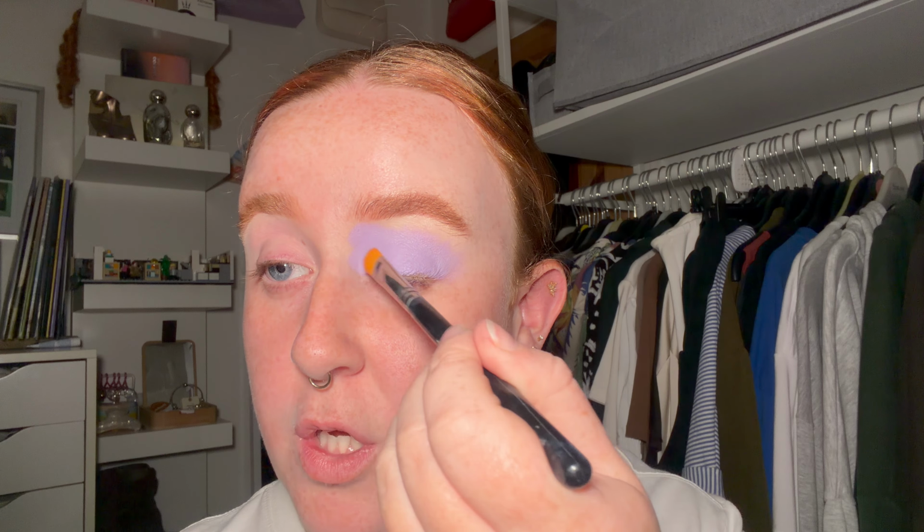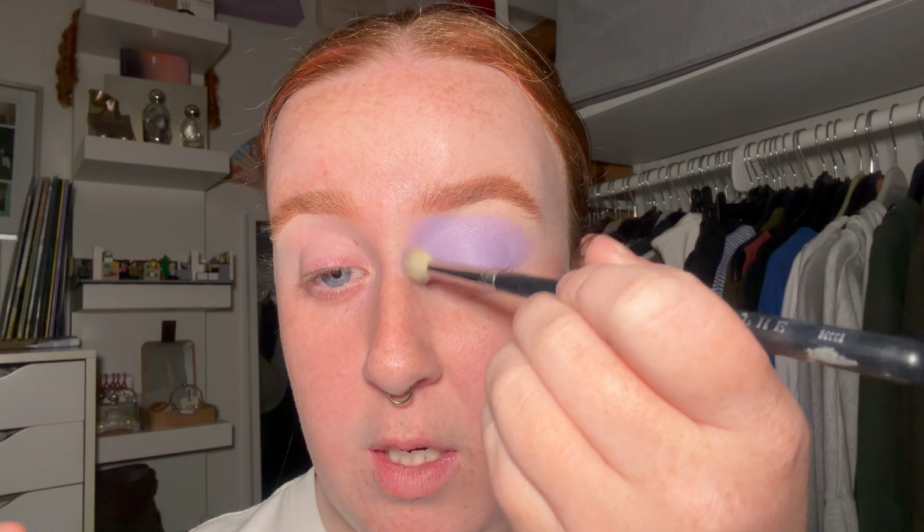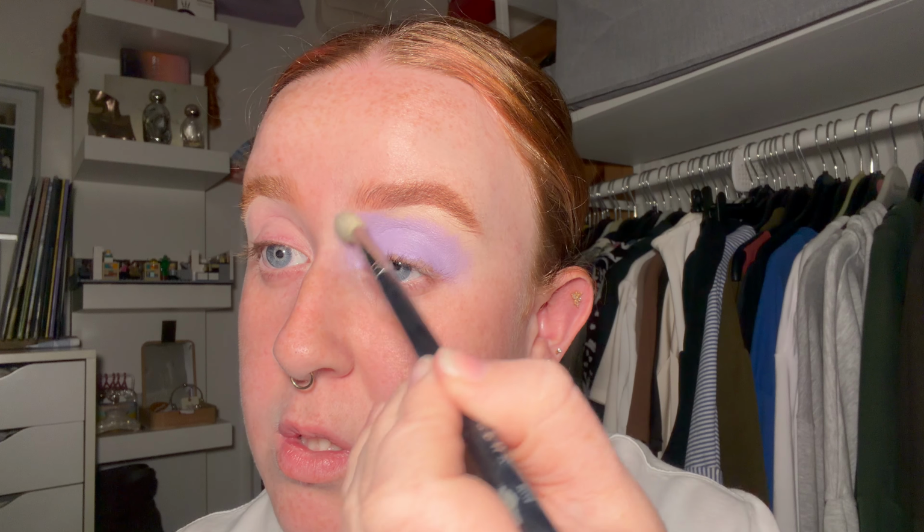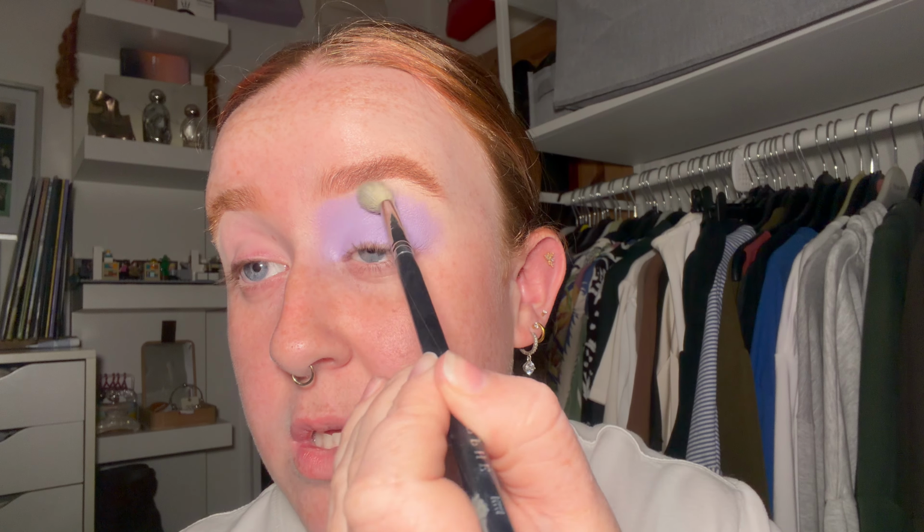And I'm only going to blend so far with that flat brush, and then I'm going to switch to a fluffy brush. And I'm just taking this to literally blend the product that's already on the eye. I'm not taking any more product. So I'm just going to blend that. And it's very close to the eyebrow at the start, but that's kind of what we wanted. It kind of goes into the front of the brow.